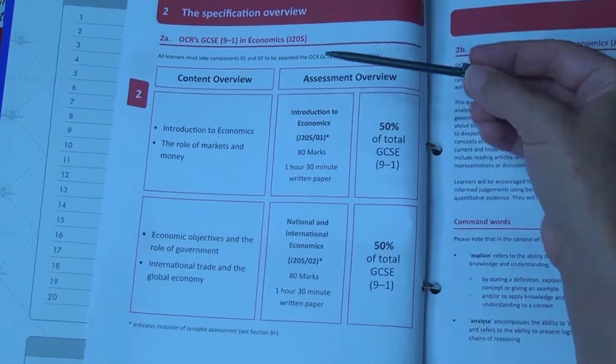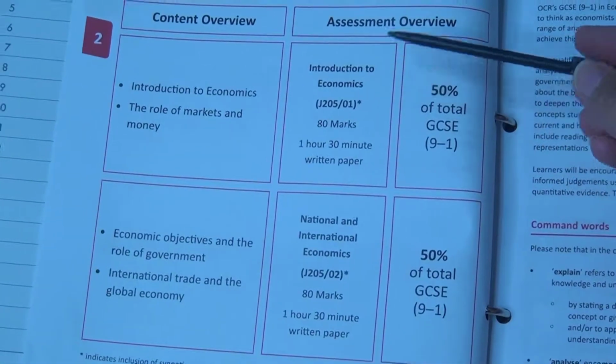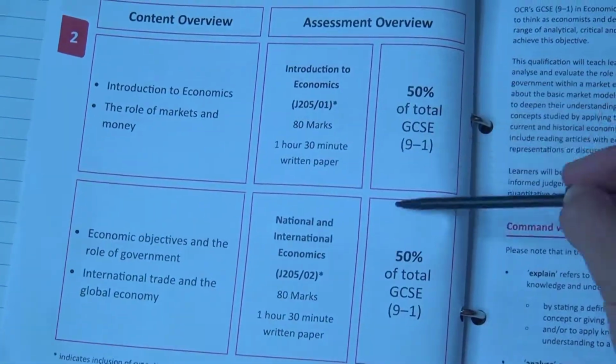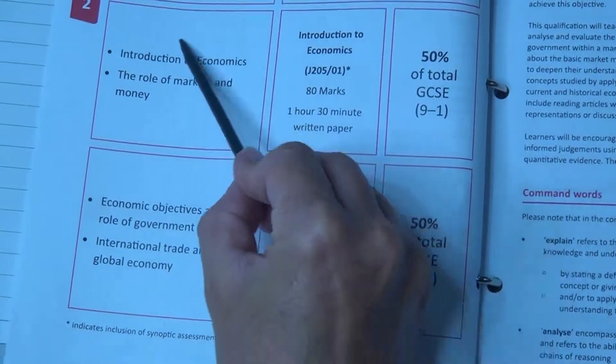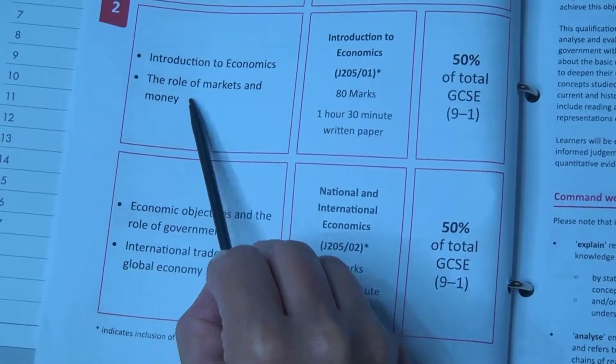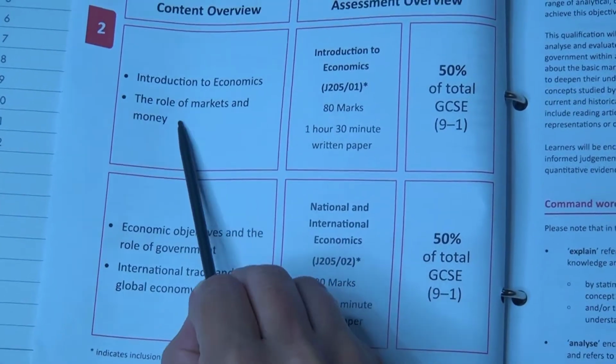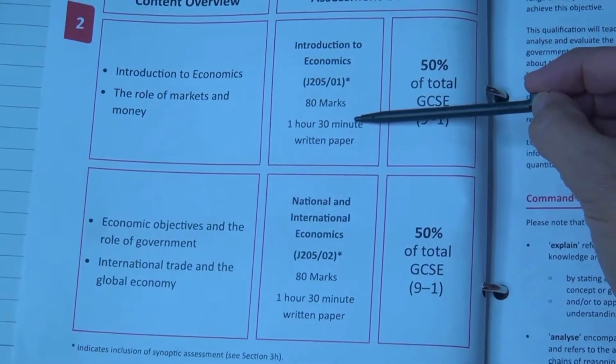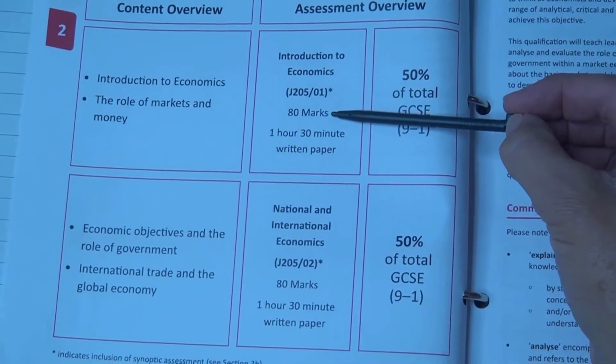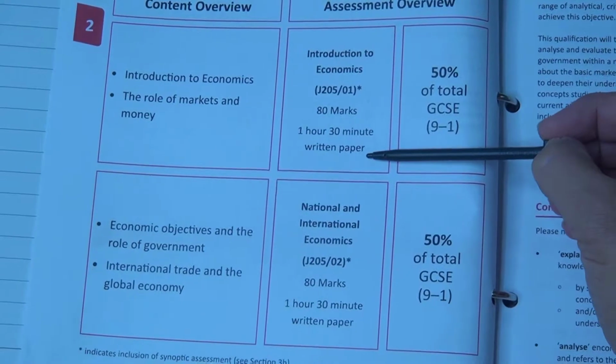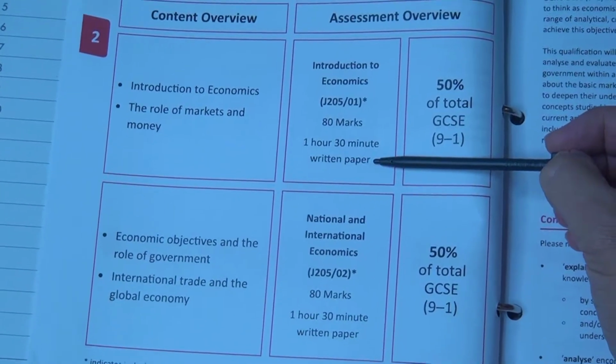And straight away I can see from his economics exam, he's got one exam here and another one here. So here we go, it gives us our content overview. This is what I know he's going to be covering in the exam. And here it tells me how many marks it's worth, how long, and what type of paper it is. And in this case, it's a written one.